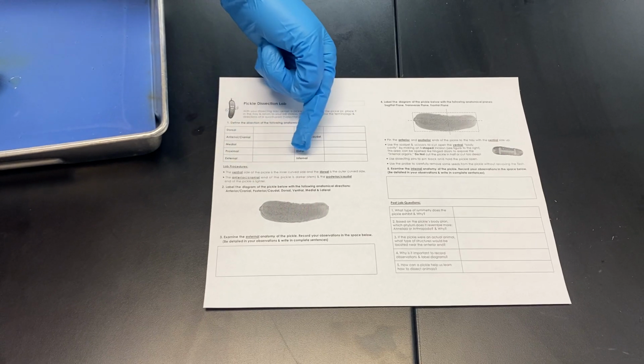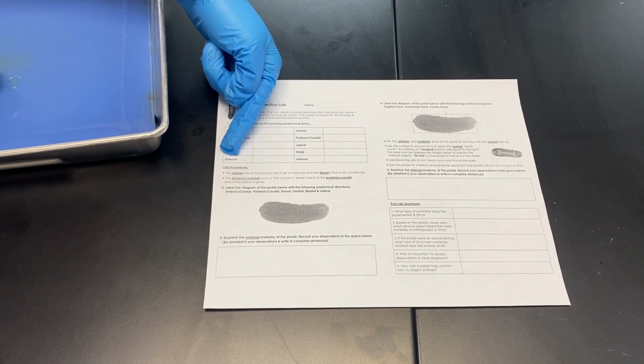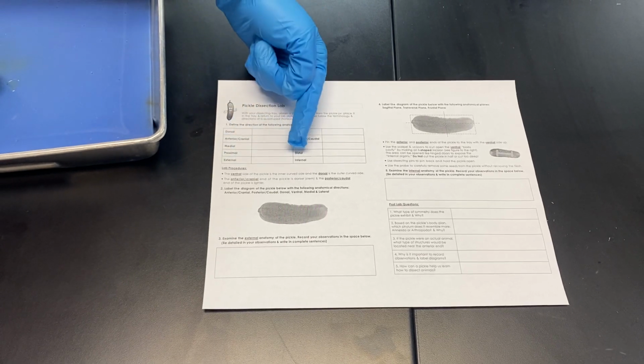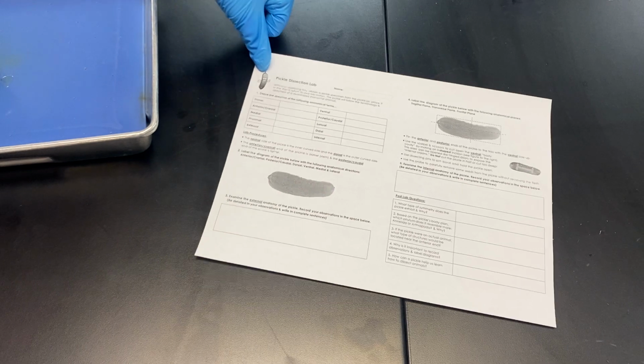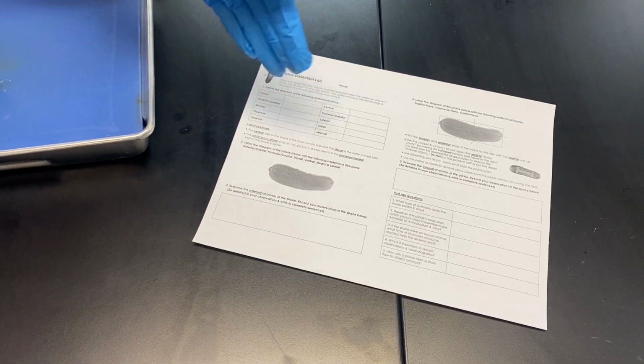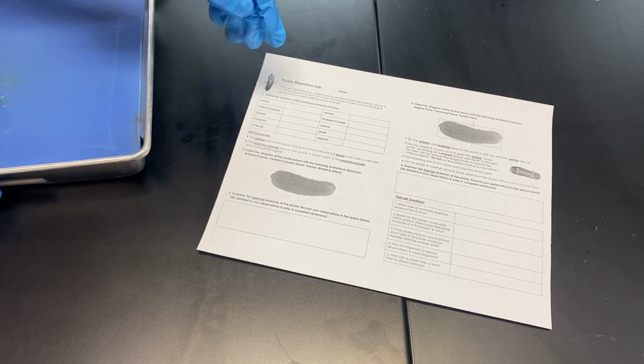And here's two new terms which we will be using when we dissect. Easy. External is the outside anatomy, and then internal is the internal anatomy. And so when we do a lab, you always follow the procedures. Don't just start cutting into it. You have to follow the procedures.